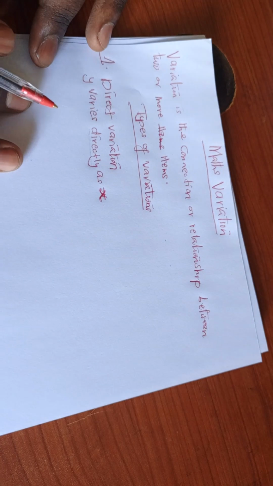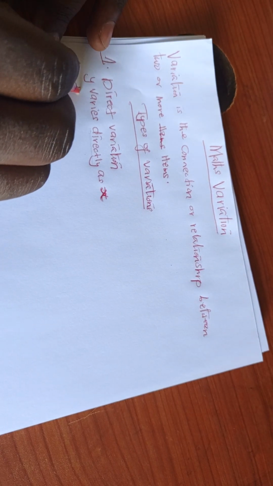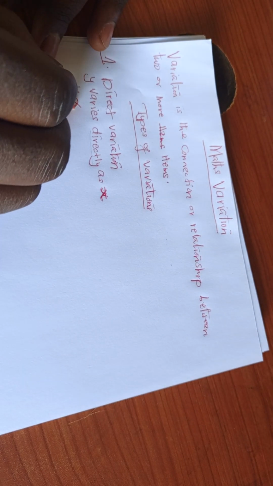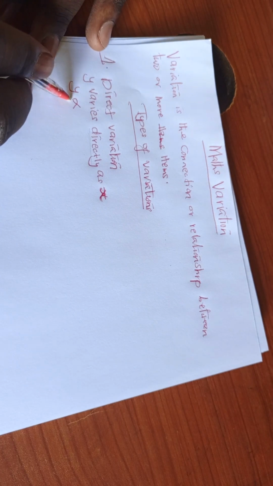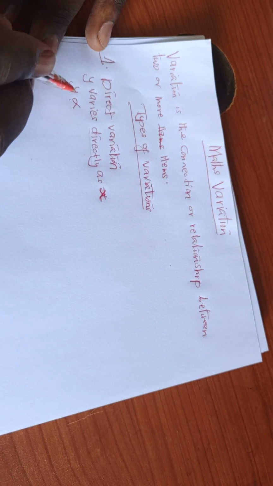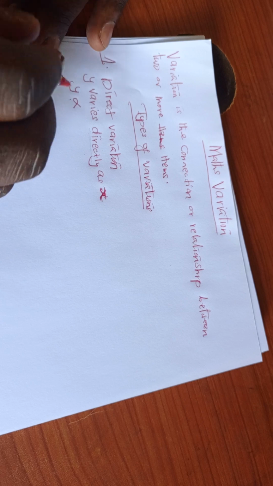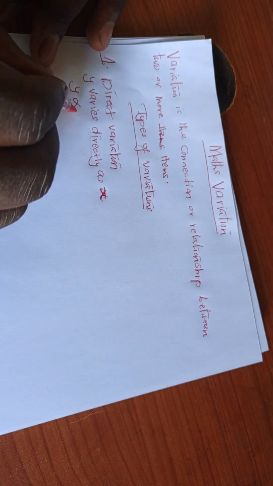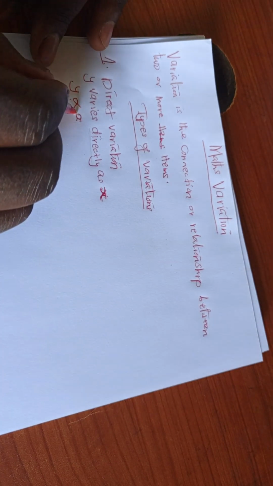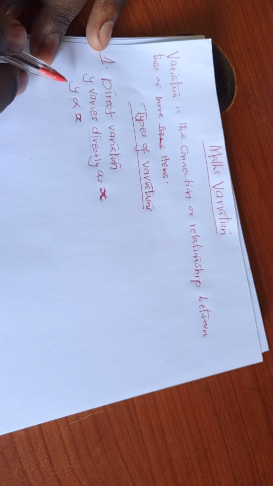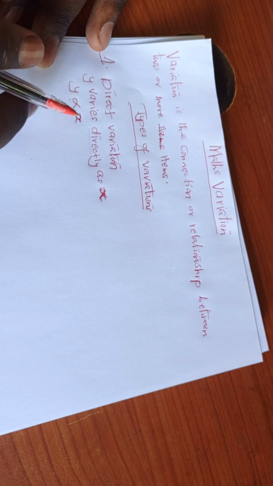So y varies direct as x. Then we can write the expression, we can say y, and this symbol means it varies. It's a symbol for variation, in fact. So y varies direct as x. I'm going to put x here.